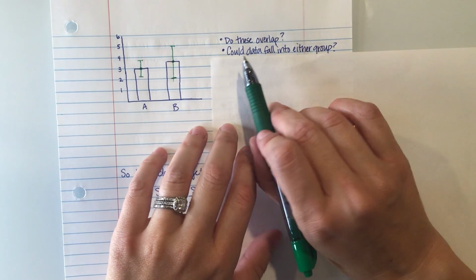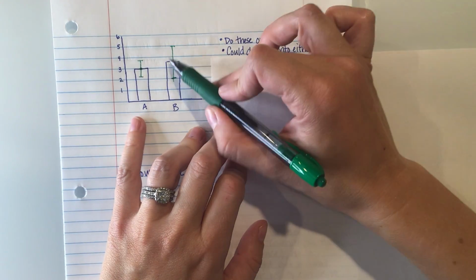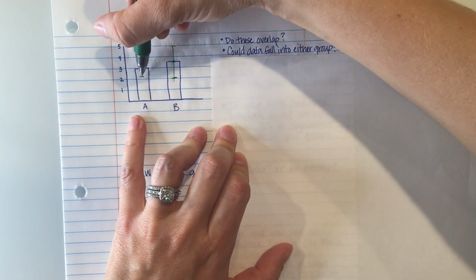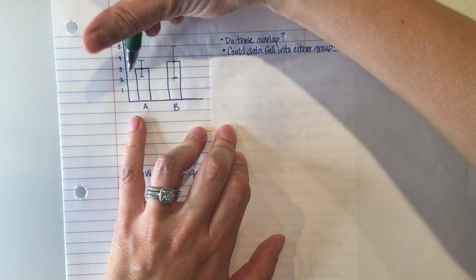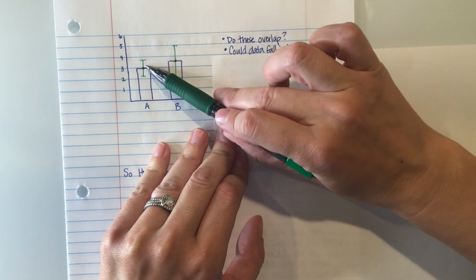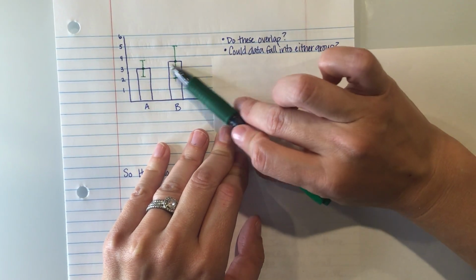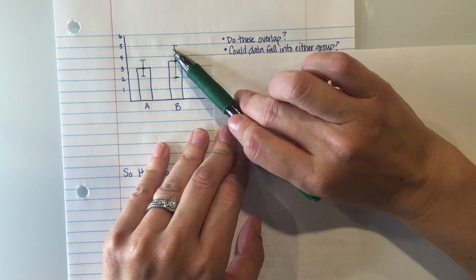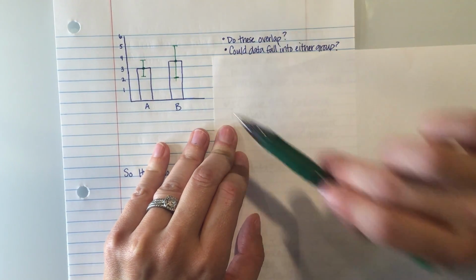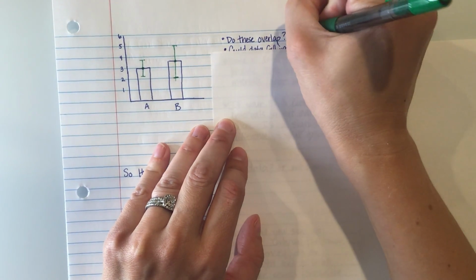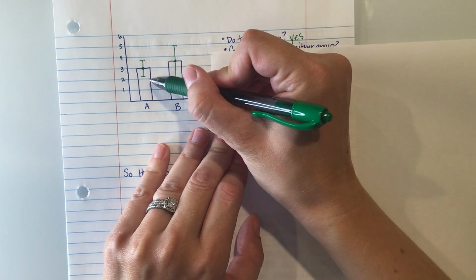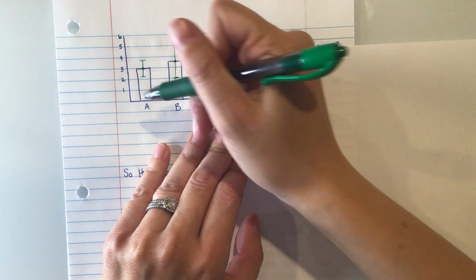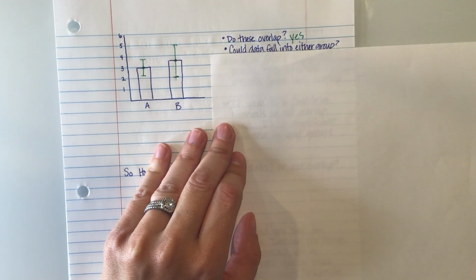So the first question you're going to ask is, do these error bars overlap each other? Well, if I draw this over here and this over here, you'll notice that they cover the same space on the graph. So this part could fall into this range. Even if some of this doesn't cover this entire area, we say that yes, these error bars overlap. They cover some of the same space, if you will, or range on my y-axis.